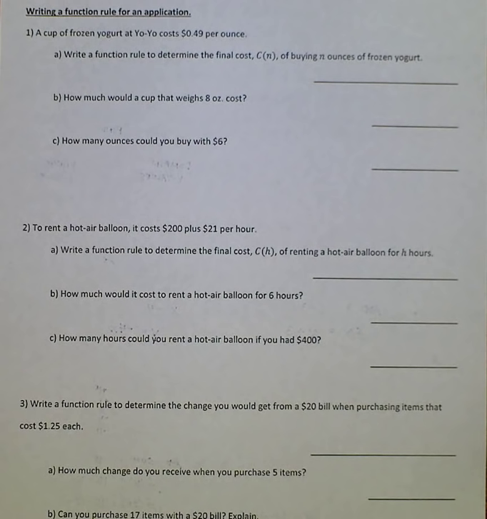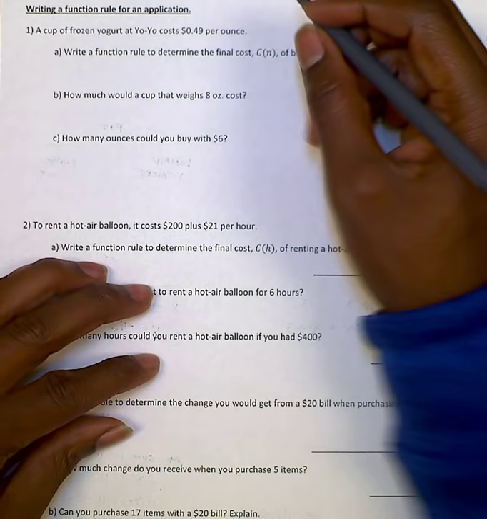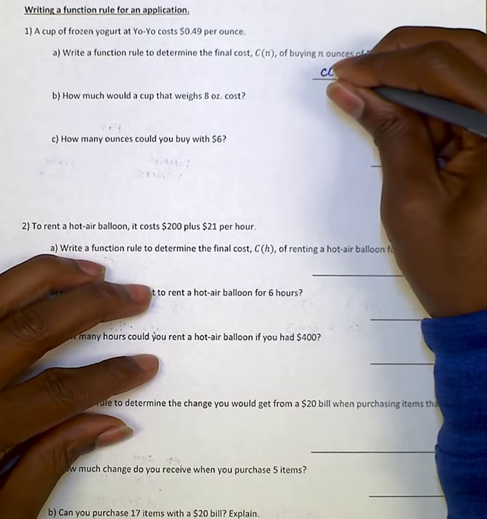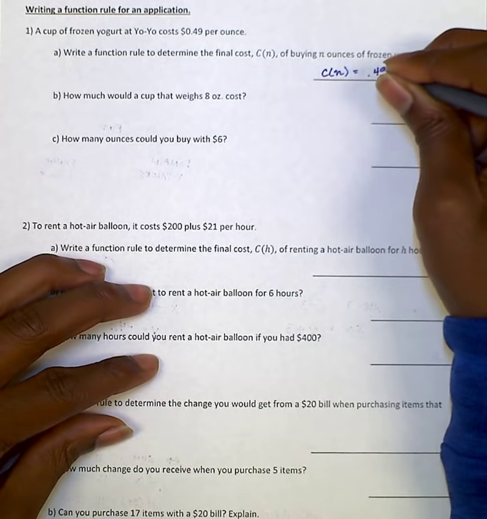Write a function rule to determine the final cost, C of n, of buying n ounces of frozen yogurt. Okay, so here's what we can do. We know that for each ounce, we're going to get charged 49 cents. So C of n, the cost of the ounces, equals 0.49 per ounce.